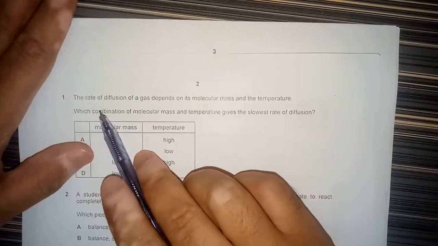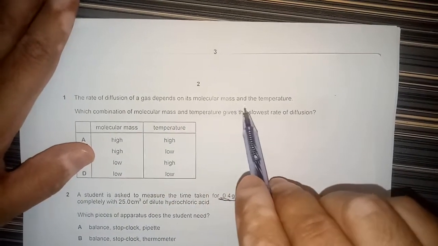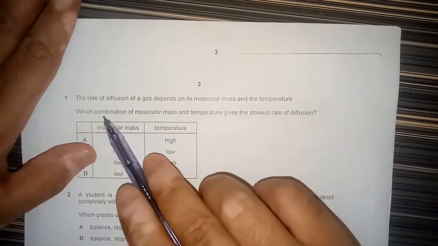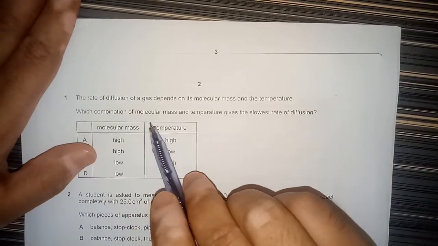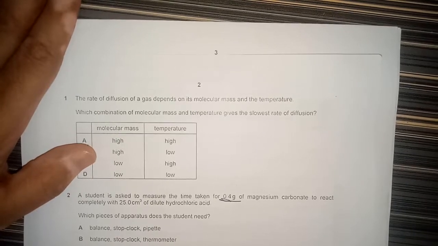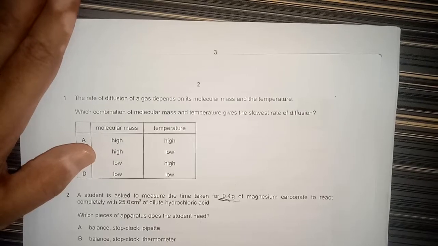So the first question is, the rate of diffusion of gas depends on its molecular mass and its temperature. So the question is, which combination of molecular mass and temperature gives the slowest rate of diffusion? So we have to remember that any molecule with a higher molecular mass will diffuse slowly.